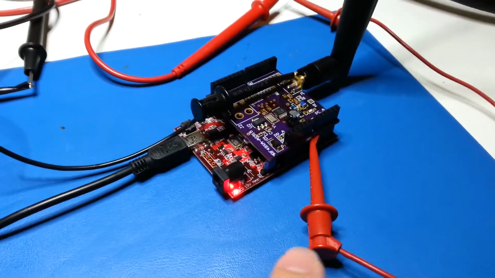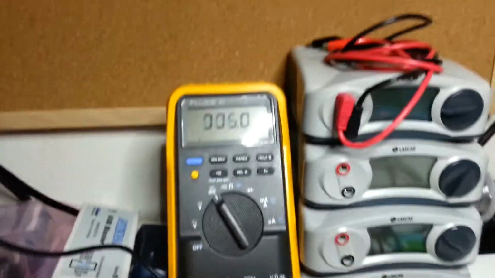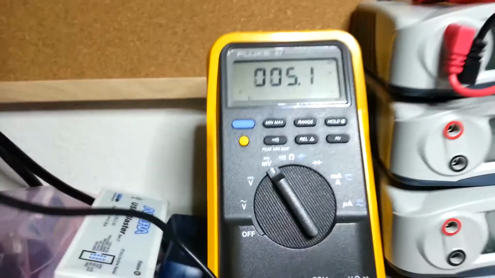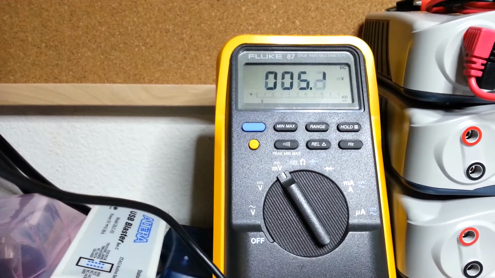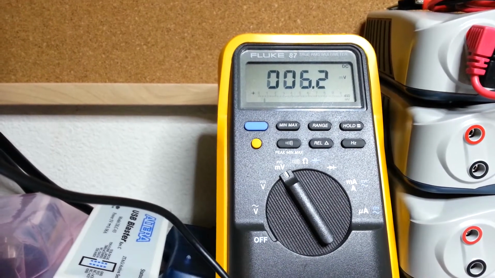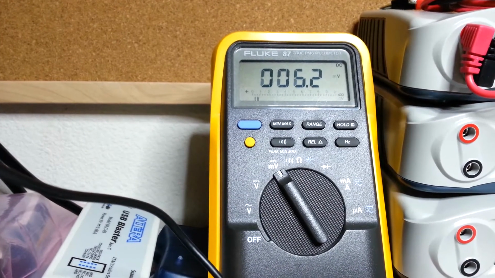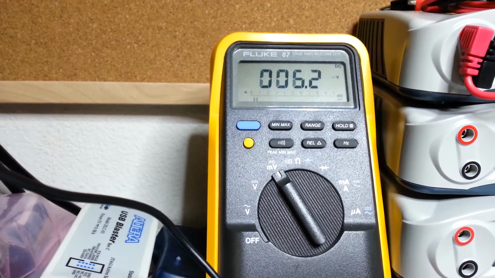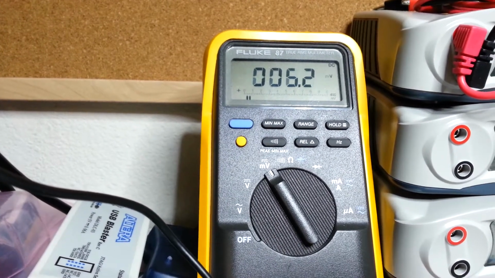So you see these leads connected to the prototype. Going over to this DMM, and you can see as the transmit signal turns on from the sensor node across the garage, the RSSI jumps up a bit on the DMM.